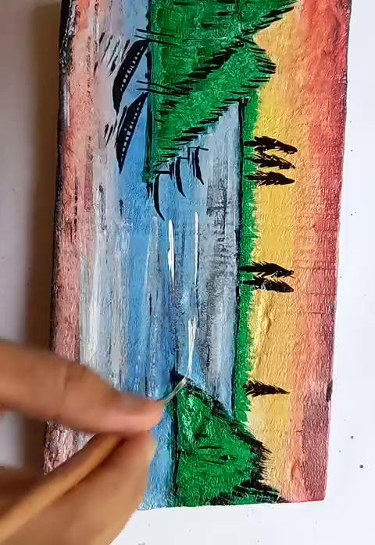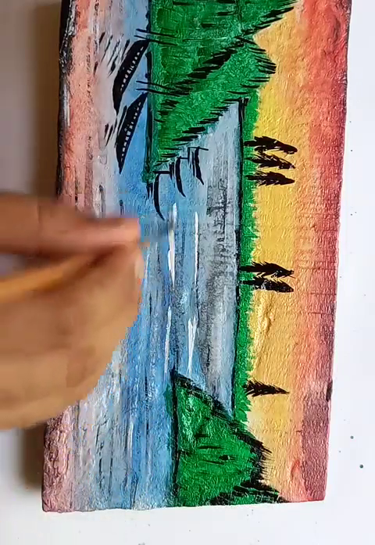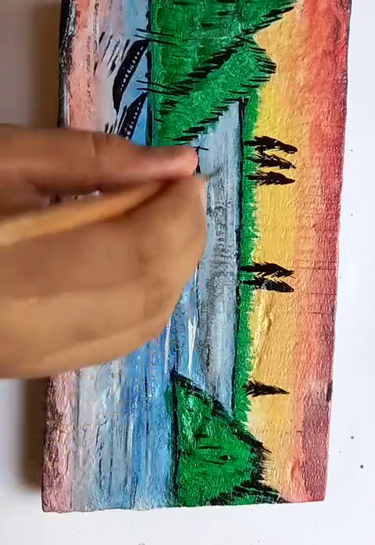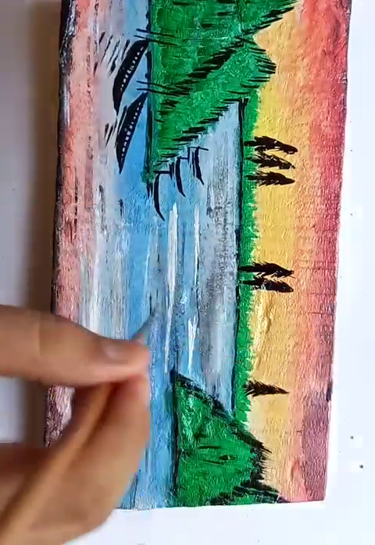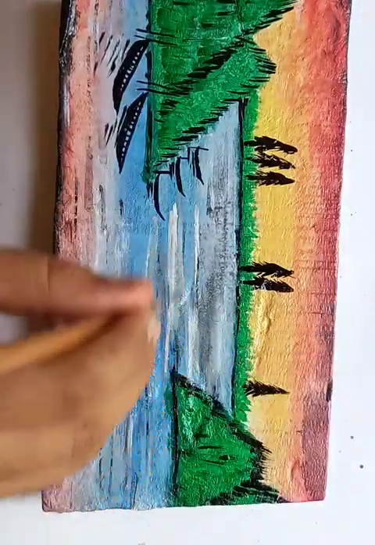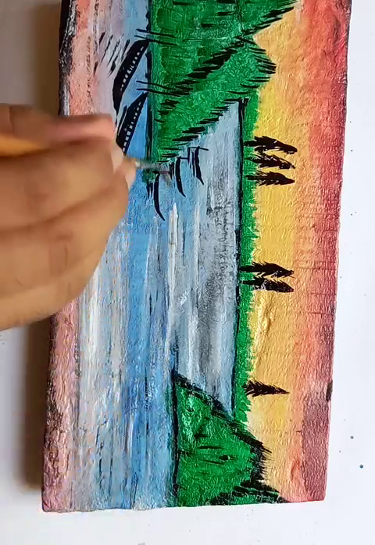This is how you can see the drawing is completed. That's why painting is multitask work. Now I'm also going to take the water and put in a blurred color effect on the water.